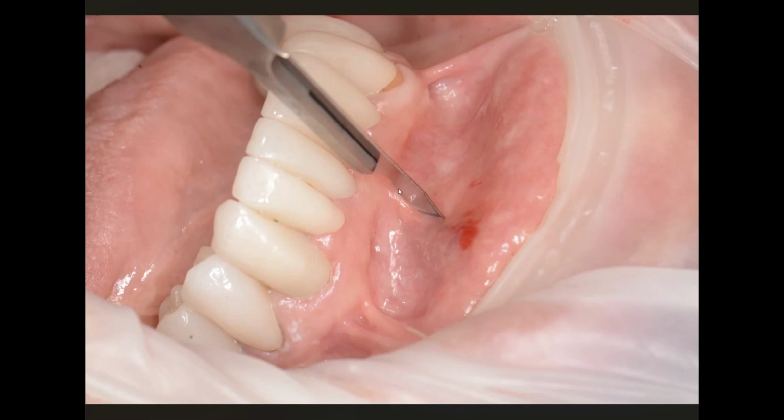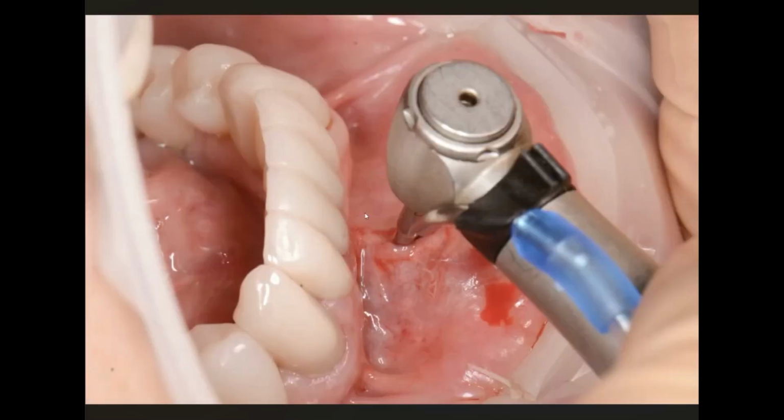So this is where I start with my technique, this number 15 blade. I'm going to make an incision right in the central labial frenum down to the bone. I'm not going to carry this all the way up. I'm not going to disturb the mucogingival junction around the teeth.